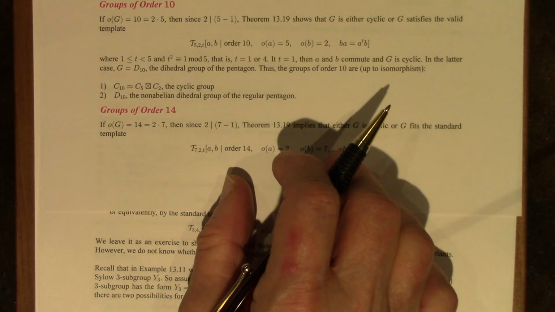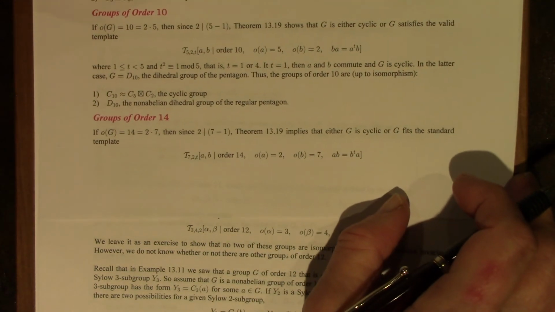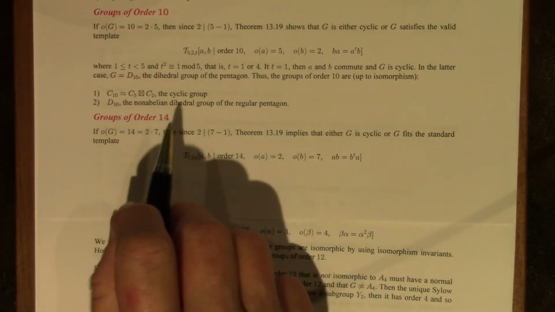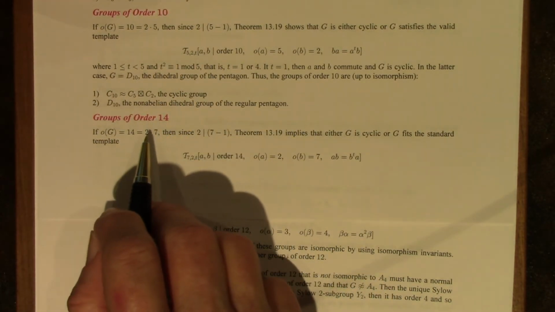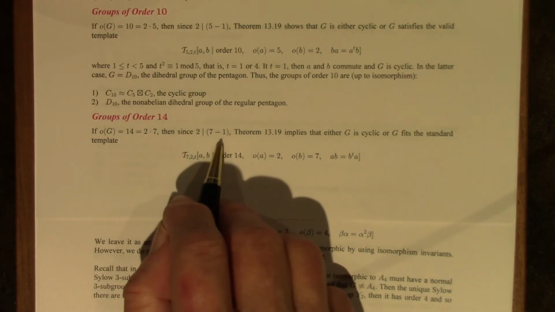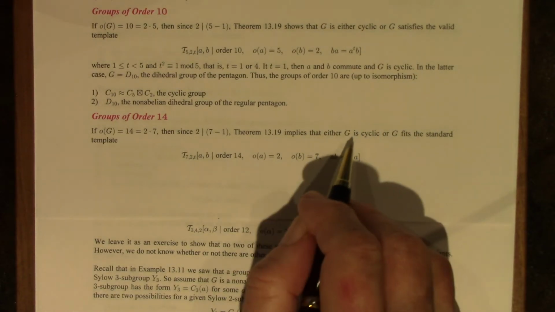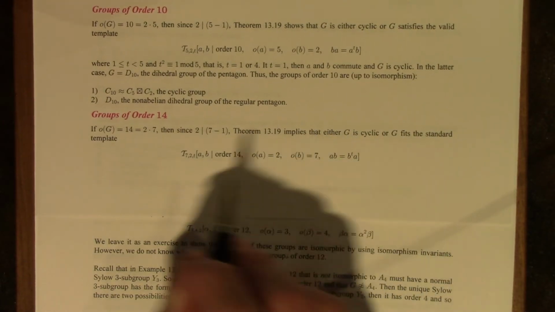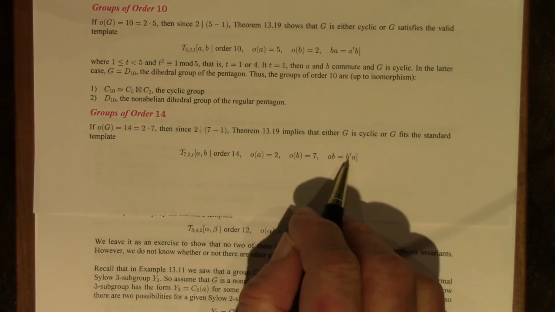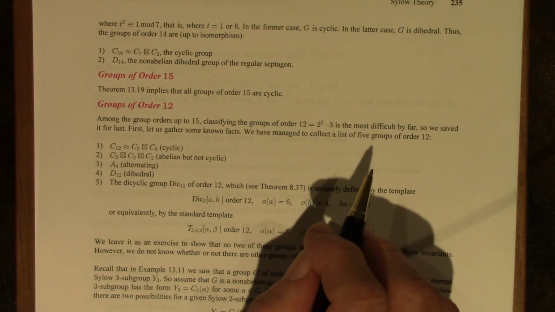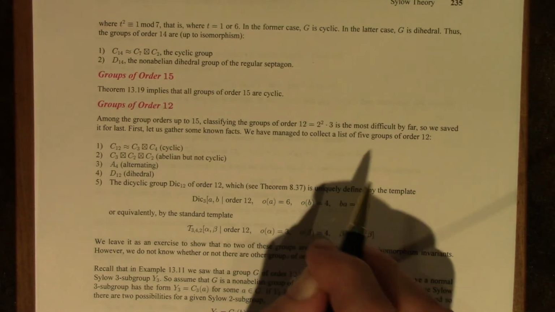Okay. We have 12 and 14 to go, but 12 is the most difficult case, so I'm going to do 14 next. It follows a similar pattern to what we just did. This is 2 times 7, and 2 does divide 7 minus 1, so again we have either a cyclic group, C14, or we have a group that fits this pattern, which is again dihedral.